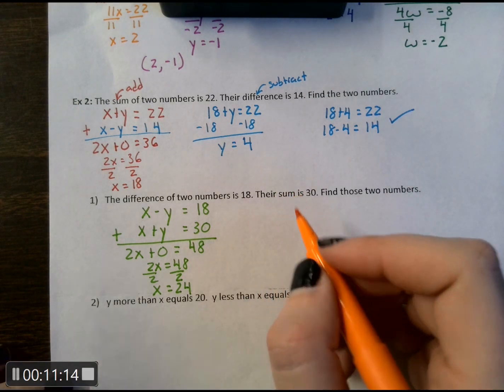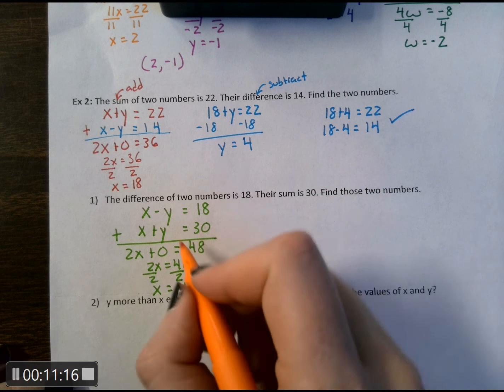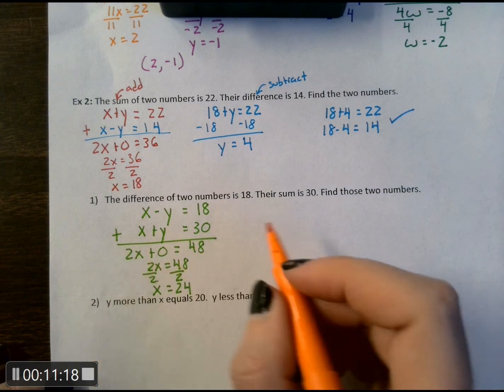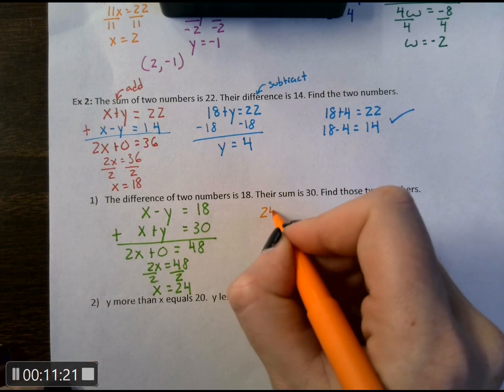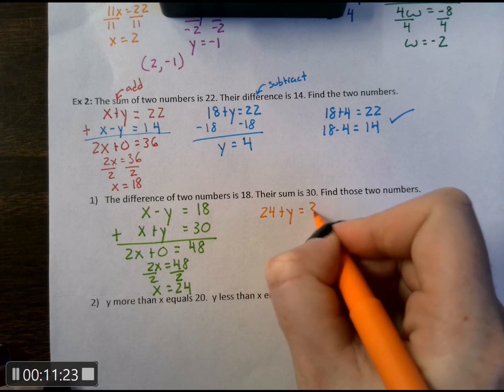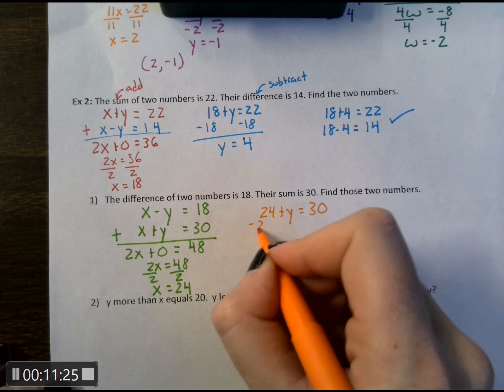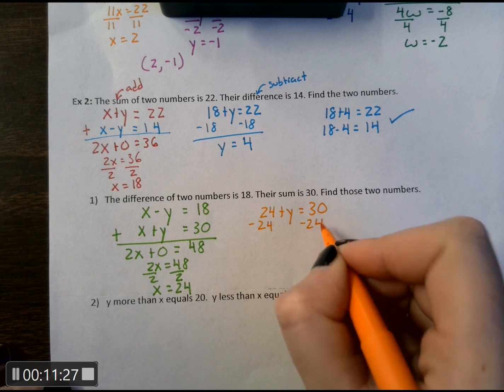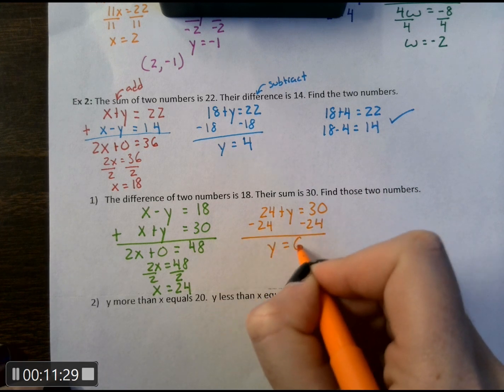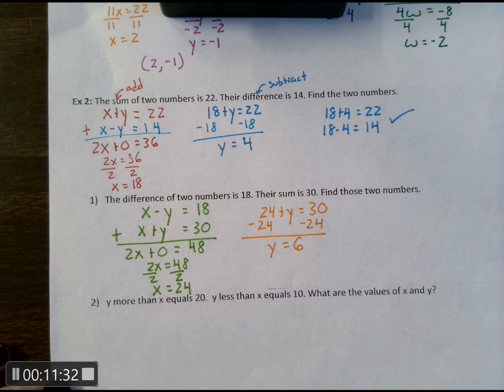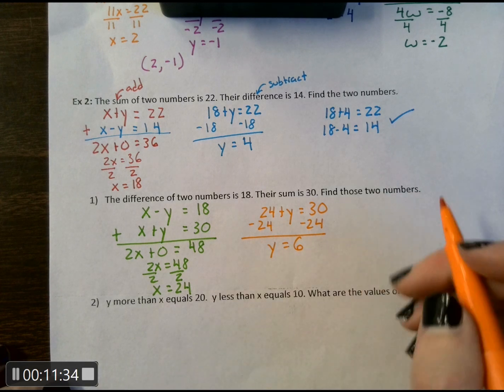And then, just to show you that it works for all of them, I'm going to substitute it into the second equation now. So 24 plus y equals 30. I'm going to subtract 24 from both sides. So y equals 6. Okay, let's check to make sure that this actually worked.